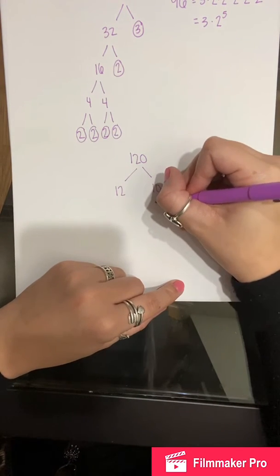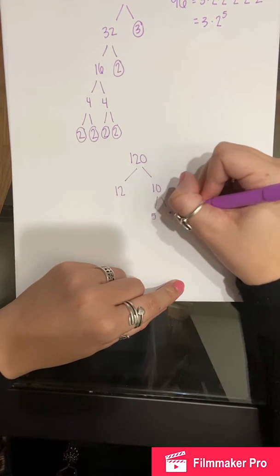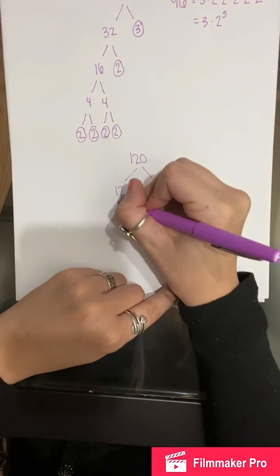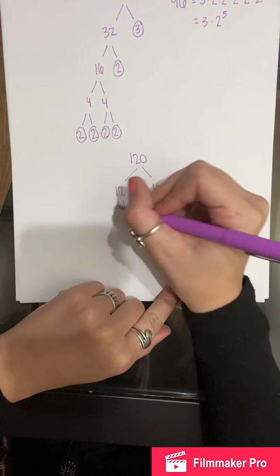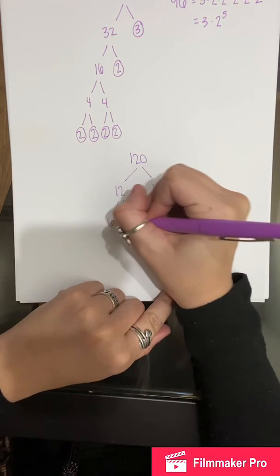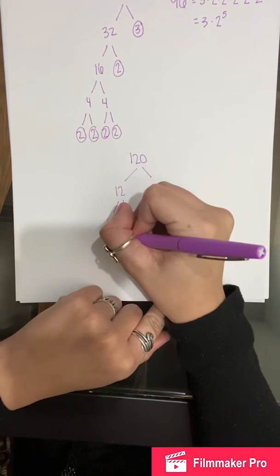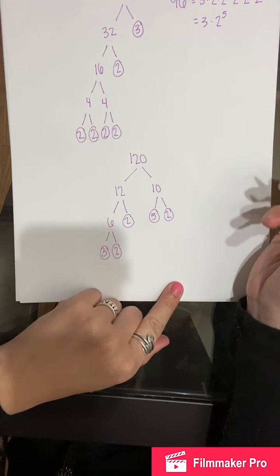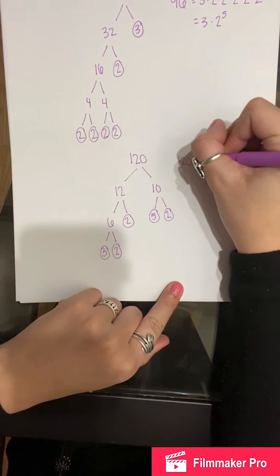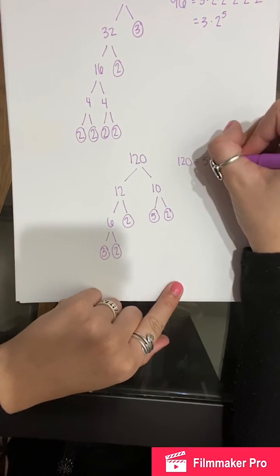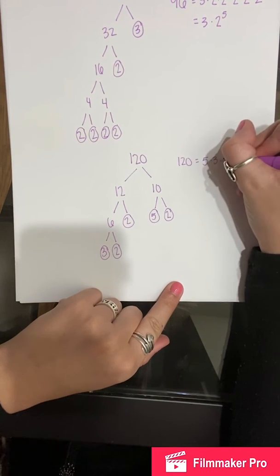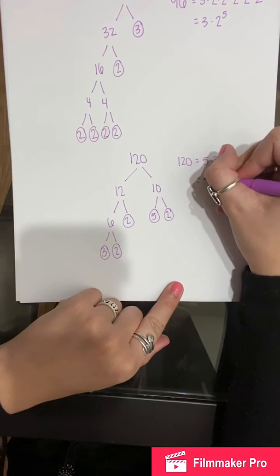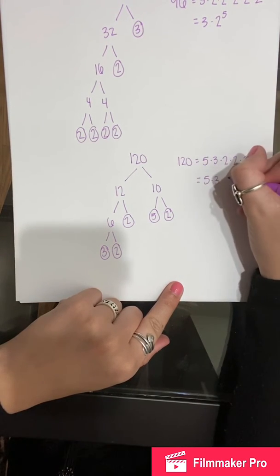Now I'm going to start with my 10s and do 5 and 2, which are both prime. And then from 12, I'm going to do 6 and 2, and then 3 and 2. So 120 equals 5 times 3 times 2 times 2 times 2, which would equal 5 times 3 times 2 to the 3rd.